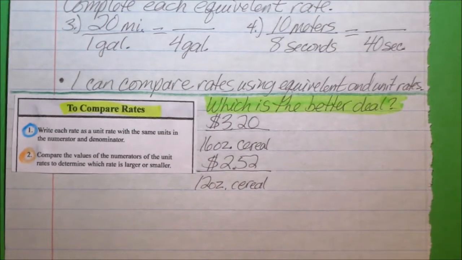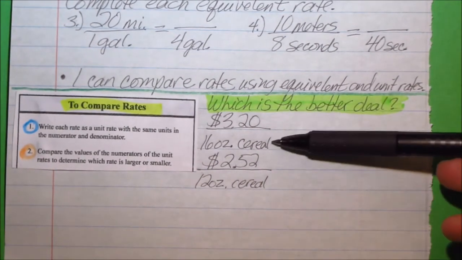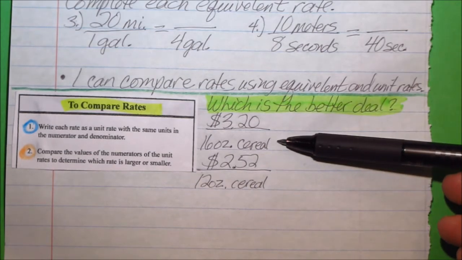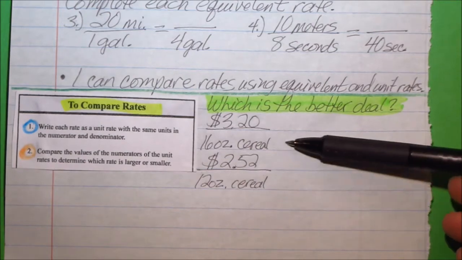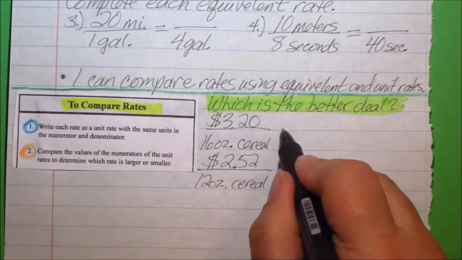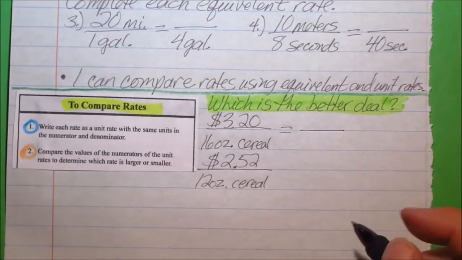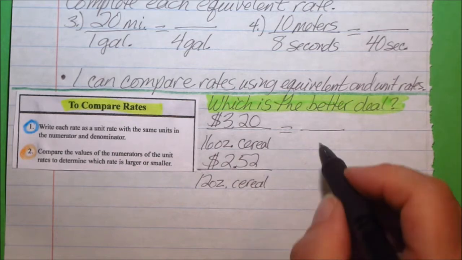Well, I have to find unit rates first in order to compare. I can't compare these because my denominators are not the same. Okay, I can't compare 16 ounces to 12 ounces. I have to have a unit rate where they are both 1 ounce. So that's where I'm going to first have to put this into a unit rate. So step 1 is to put it into a unit rate, which I'm doing right now.